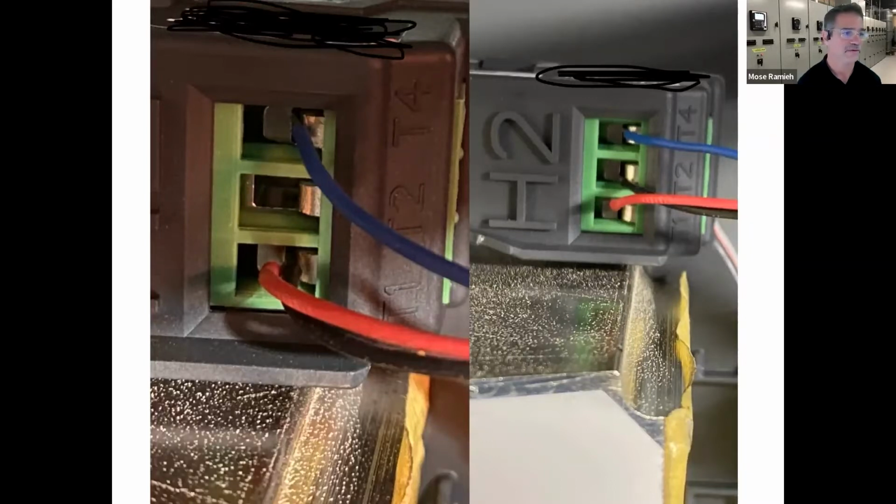And as a NETA third-party testing company, we would do different tests in many cases than the manufacturer does. And so because we do different tests, sometimes we find problems that the factory doesn't find. And here's a great example. We were doing ground fault testing of circuit breakers, similar to the ones I showed you in the previous slide. And we do primary current testing.